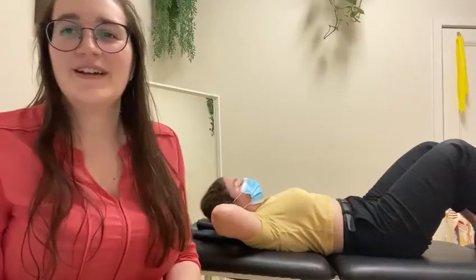When performed correctly, ab crunches are not a bad exercise to build into, but training your abdominals in a different way while struggling with headaches and migraines can be much more effective in the long run.